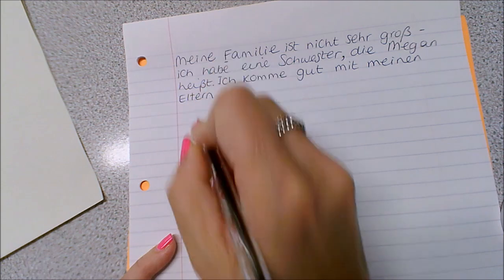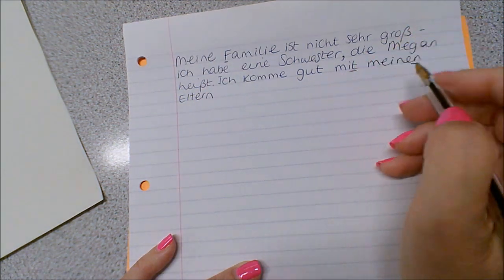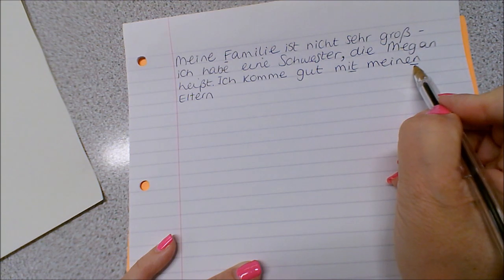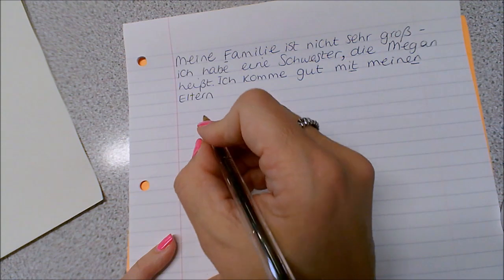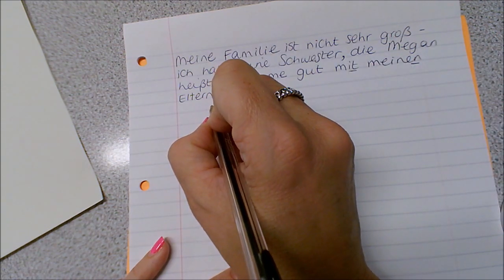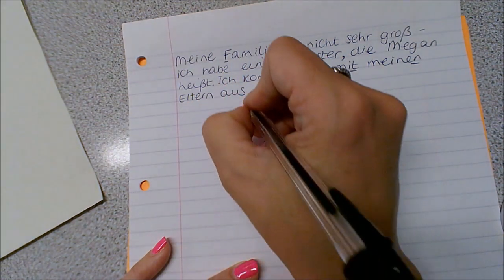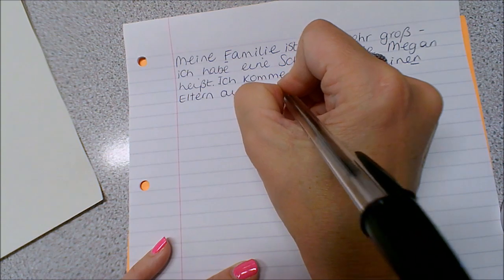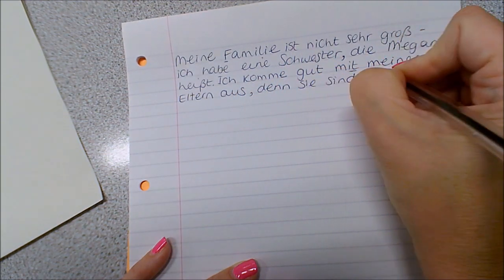So not only am I using this complex structure, but I'm showing here that I'm using the dative case for the sentence after mit. So mit meinen Eltern, the phrase after mit. And remembering my aus at the end there. Denn sie sind freundlich.